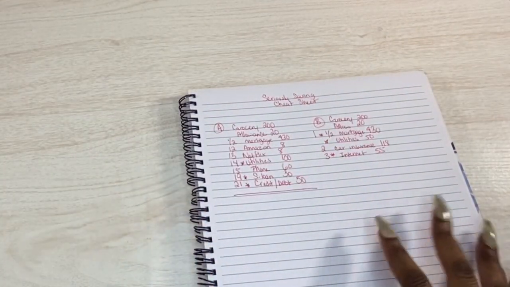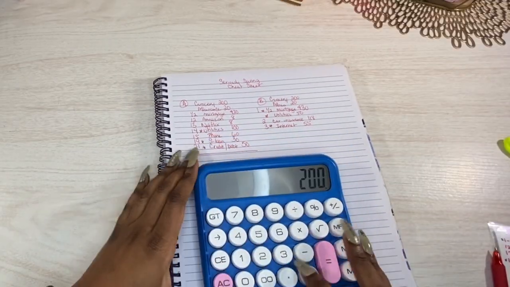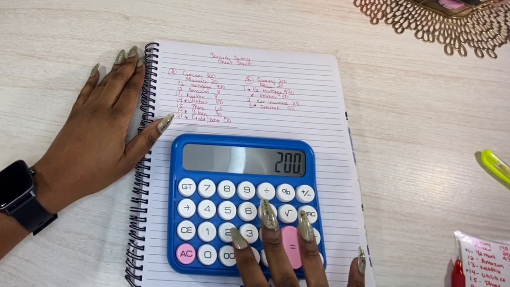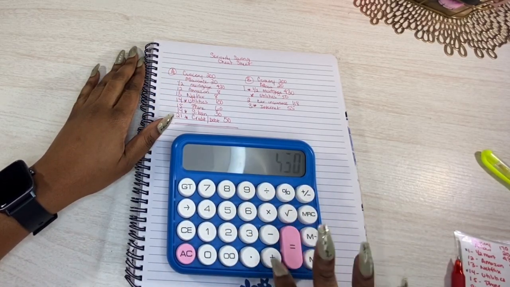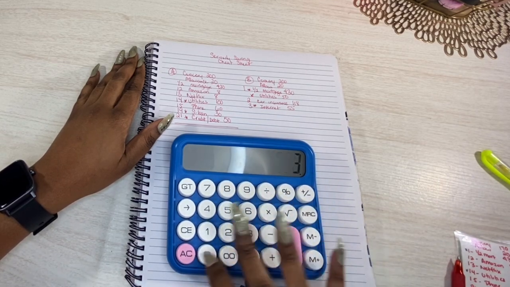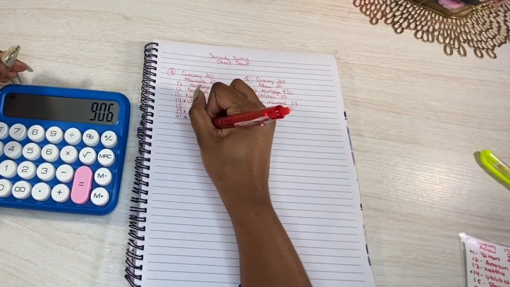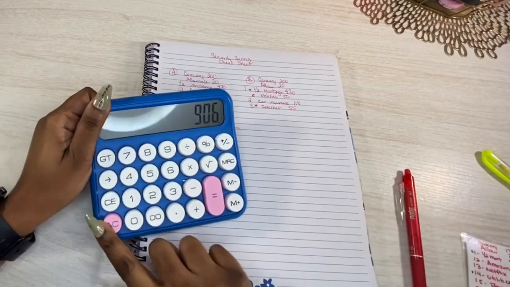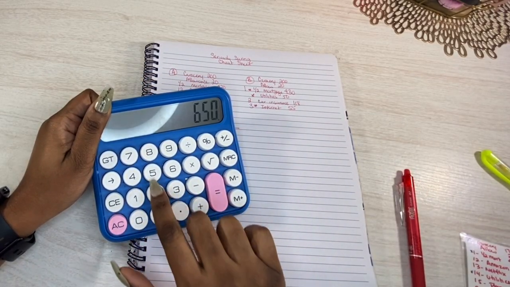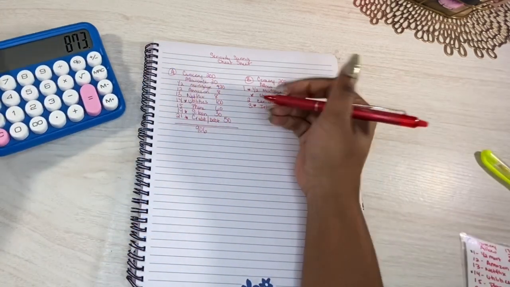All right, so let's add these up and see what we have to work with. 200. That's 906. I just know I'm gonna have to move some of this stuff around already. All right, that's 873.